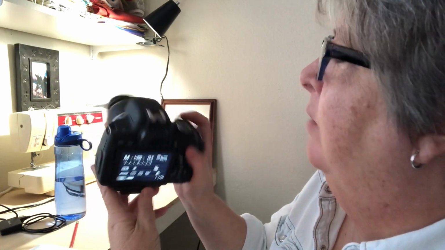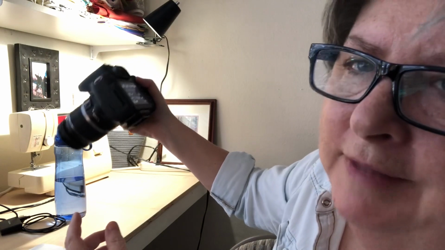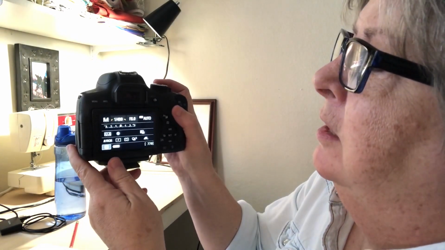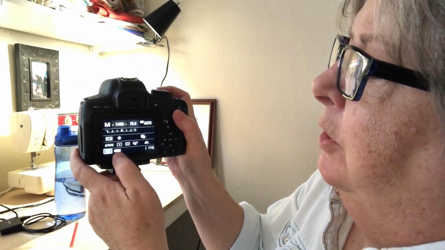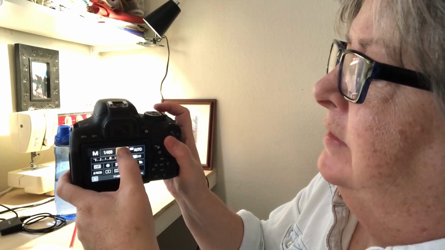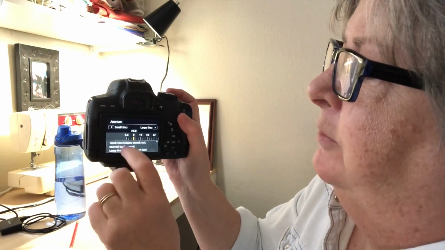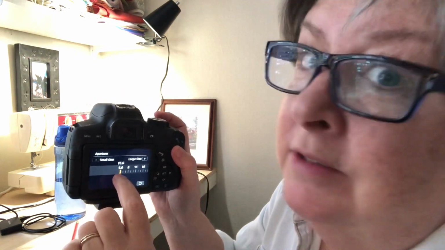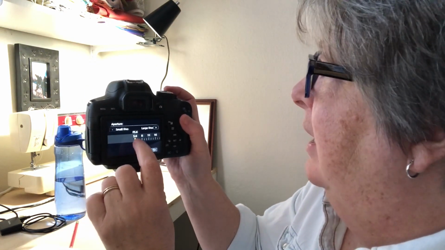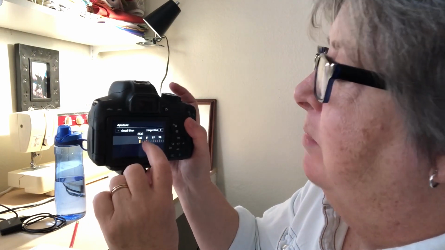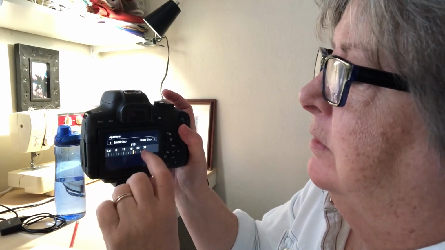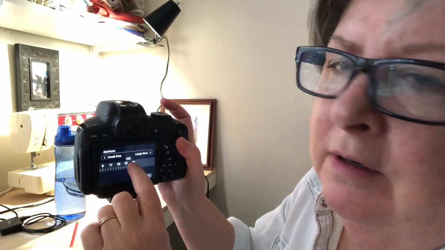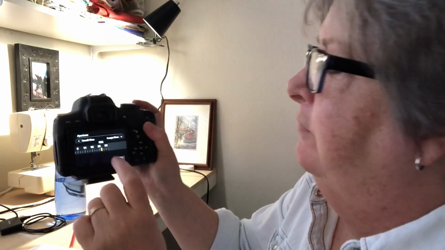Let's say I want to take a photo of that framed picture there. I'm going to go into my f-stops, which is my aperture size. Down here, the small number means the large opening, which means I'm going to get a very small amount in focus. If I go way up here, then I'm going to get all of it in focus.